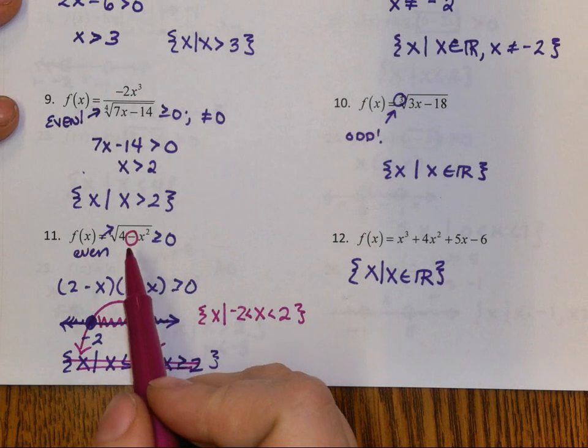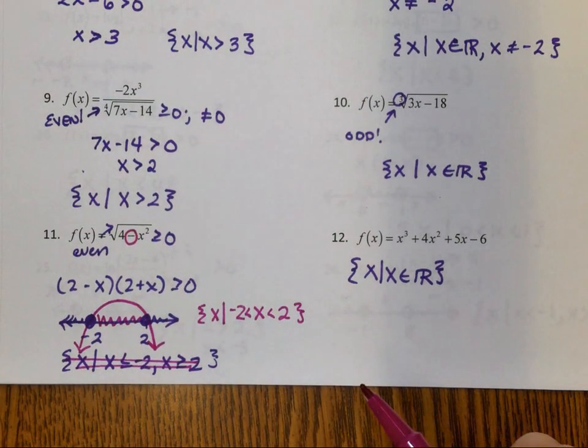It can be equal to 0, because you can take the square root of 0. Square root of 0 is just 0.